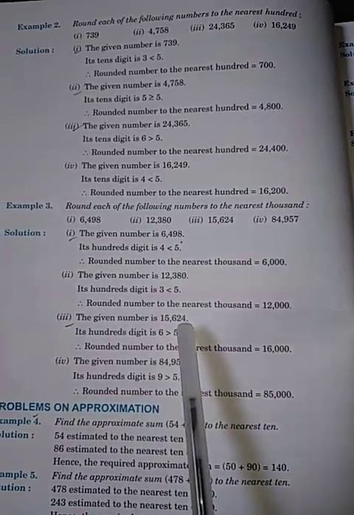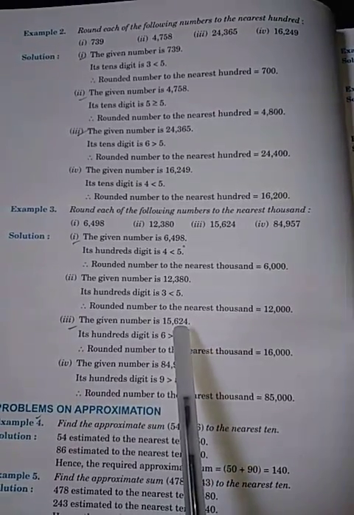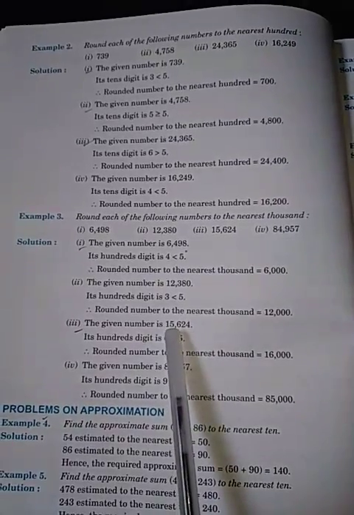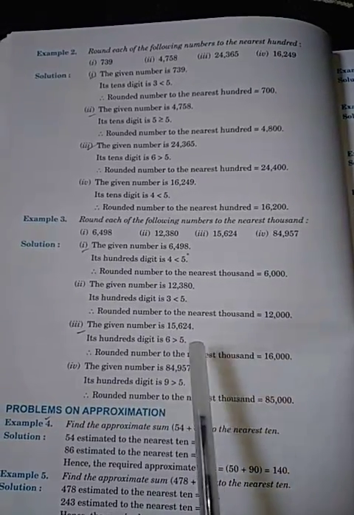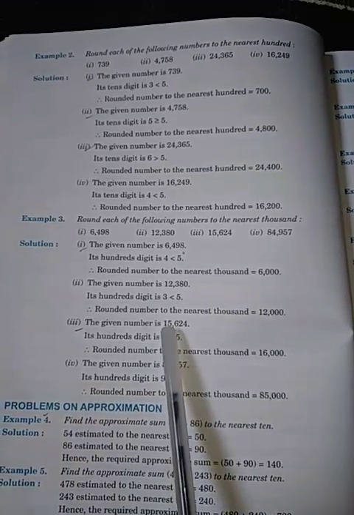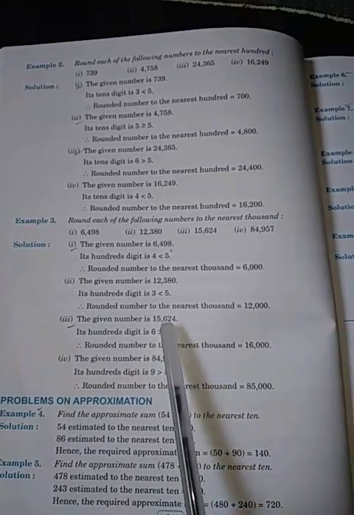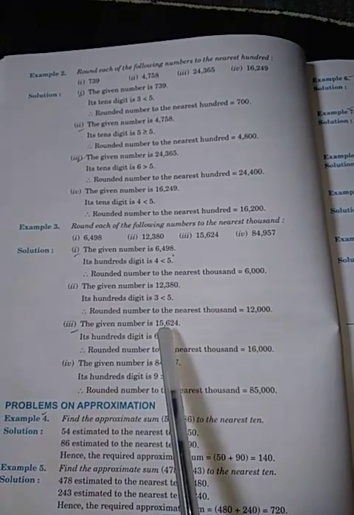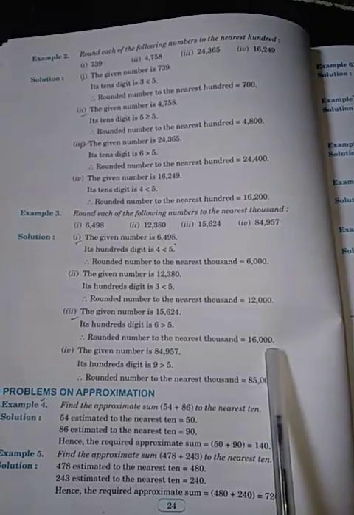So replace the unit, 10's and 100's place digits by 0, and add 1 to the 1000's place digit. Here the 1000's place digit is 5. If we add 1 to it, it becomes 6, and keep the same the 10,000's place digit, or the digits which are to the left of the 1000's place digit, and replace the unit, 10's and 100's place digits by 0. So 15,624 rounded off to the nearest 1000 becomes 16,000.